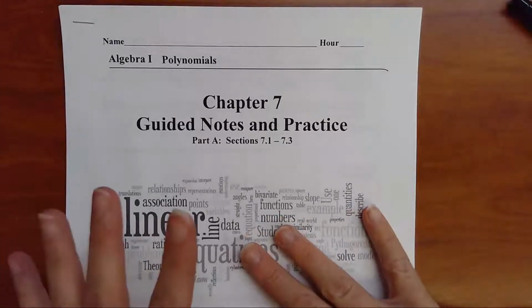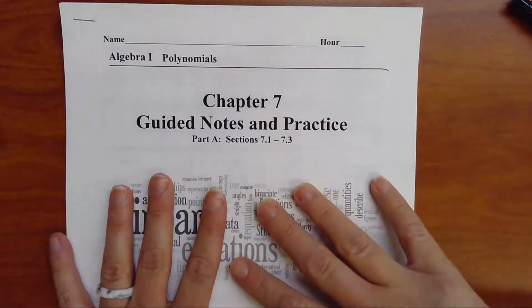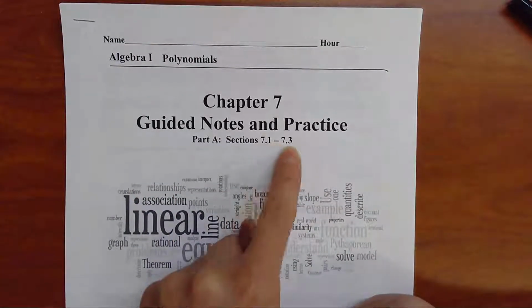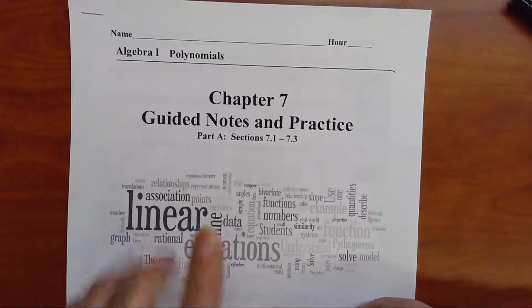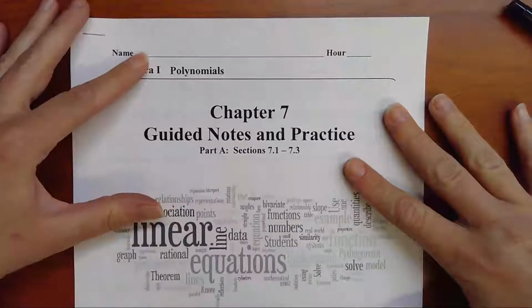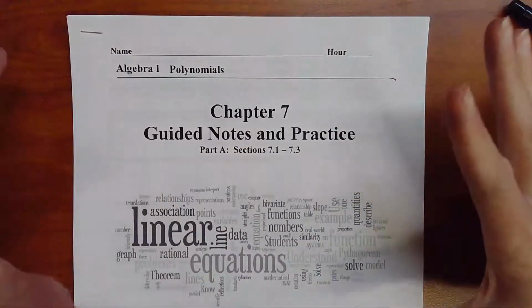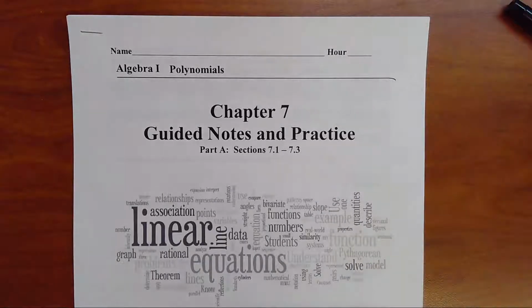All right, guys, we are on what I believe to be our second to last unit, and it's not even a full unit because we're actually splitting chapter 7 up into two parts. So this first unit, we're going to be talking about polynomials, writing them in standard form, adding and subtracting them, and multiplying them. And then the next unit, we do a little bit more with them, but today we're going to start out with kind of the basics.